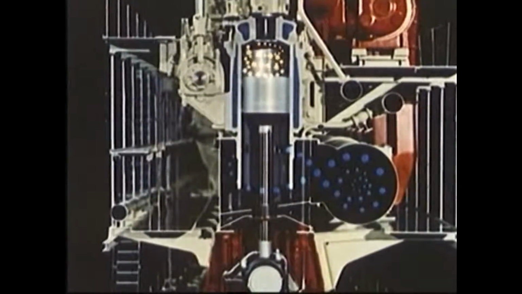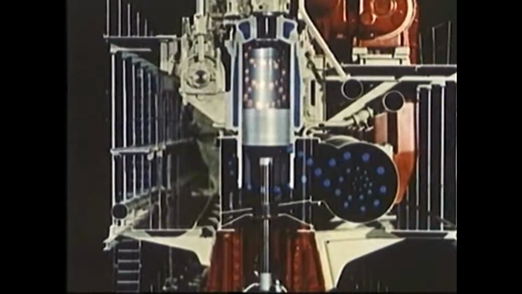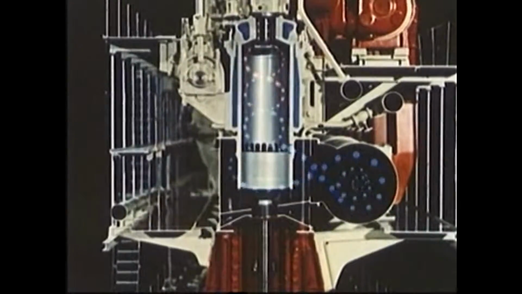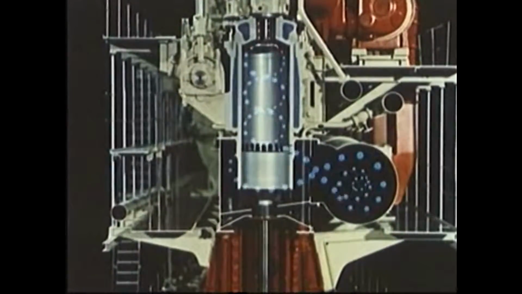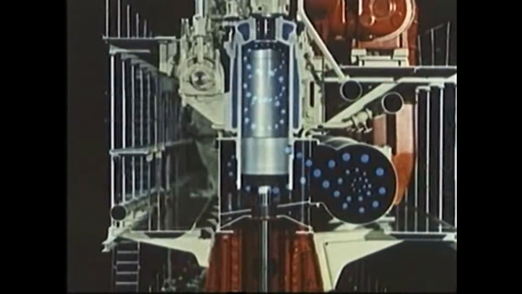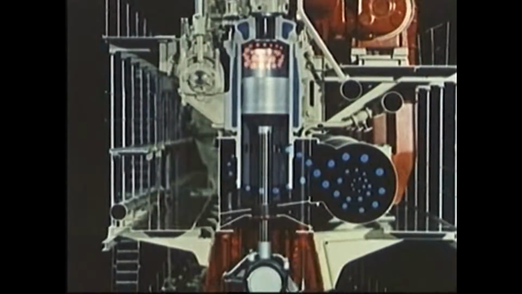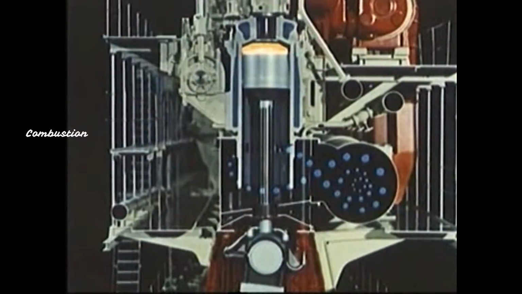When the piston approaches the end of the downstroke, the exhaust valve opens, the scavenger air ports are uncovered, and fresh air flows up through the cylinder. Exhaust valve and scavenger air ports are then closed, and during compression, the air is heated for ignition of the injected fuel.